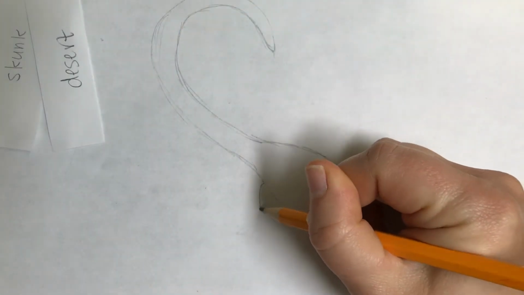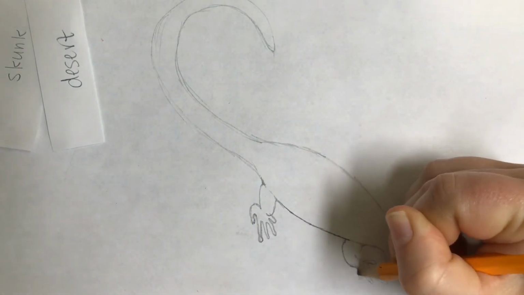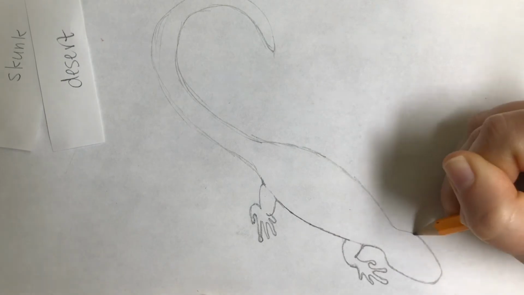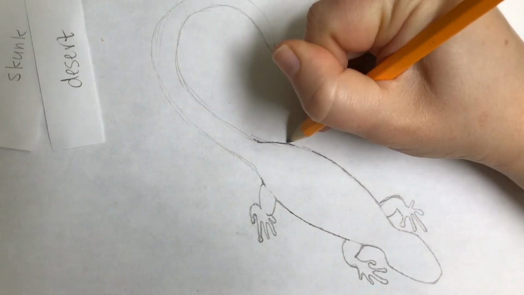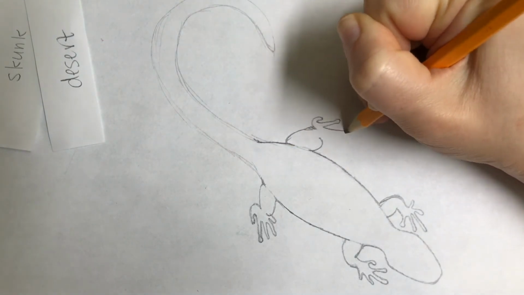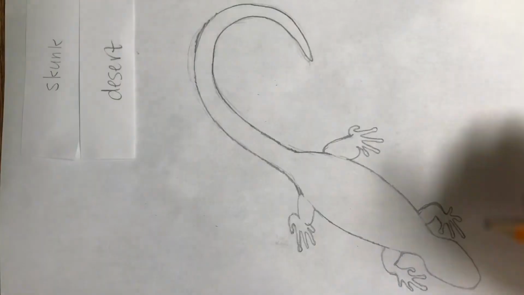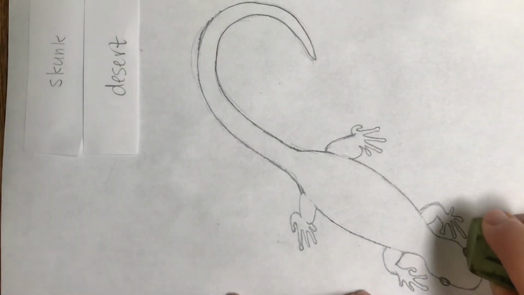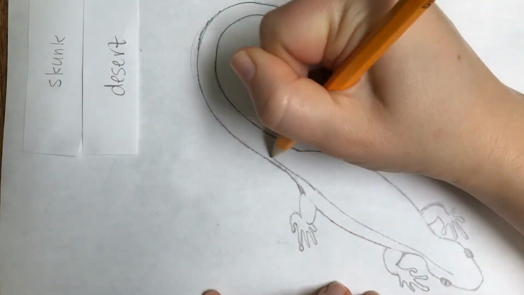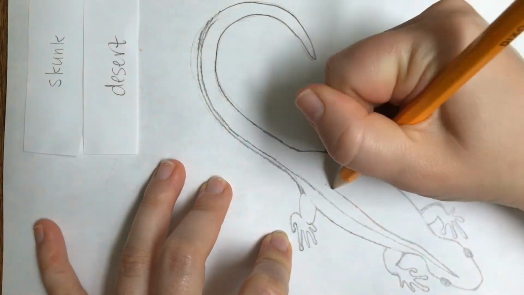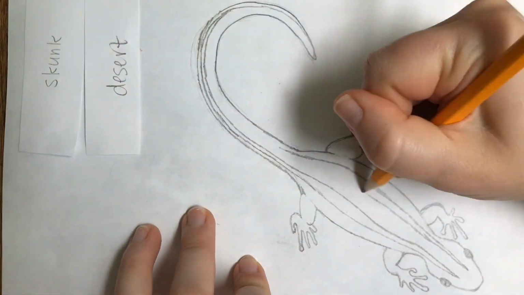For my fantasy creature, I am going to create a desert animal that has some of the same characteristics as a skunk. I decided to create a lizard with black and white stripes and the ability to spray stinky liquid to scare away predators. My lizard can survive in the desert by eating insects and hiding under rocks or plants during the day to keep away from the sun. He will be nocturnal. That means he will be awake at night and sleep during the day. His black and white skin can help him blend in with the ground under the moonlight.